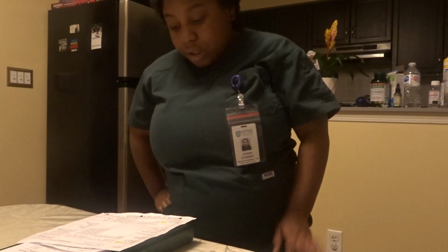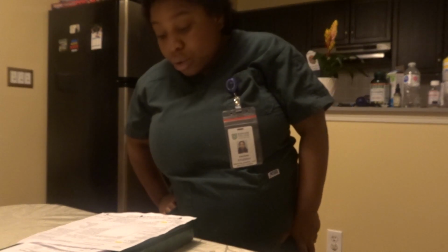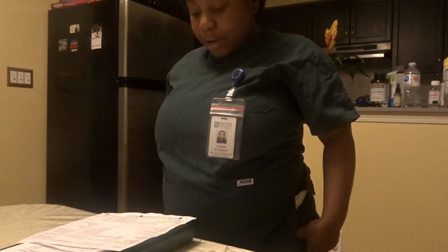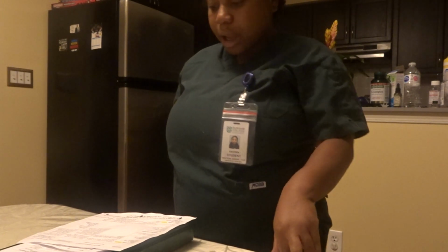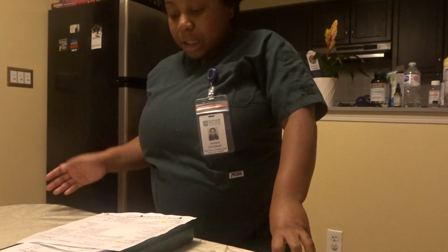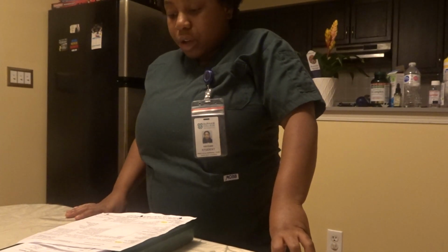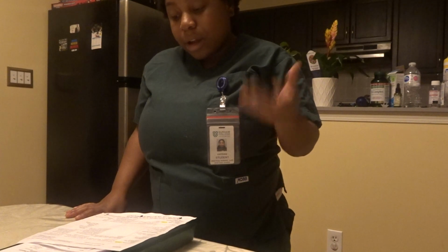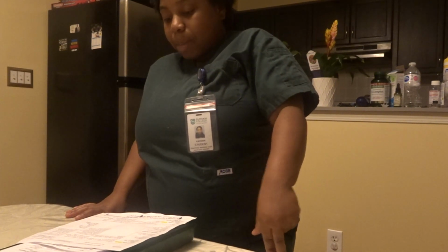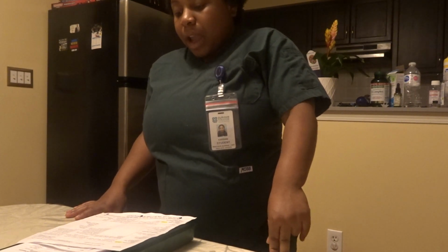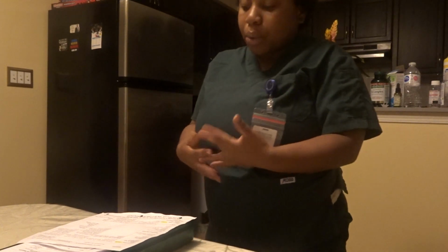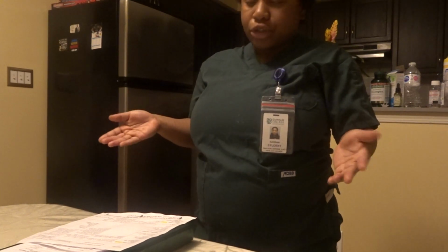The dosage range is 500 milligrams to 2 grams every 6 to 8 hours, and the max is 12 grams per day. This medication is an antibiotic. It's used to treat a wide variety of bacterial infections. It works by stopping the growth of bacteria, and it's usually given to patients who underwent some type of surgery.